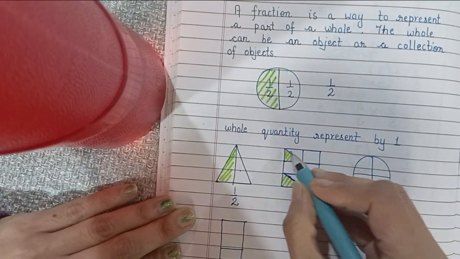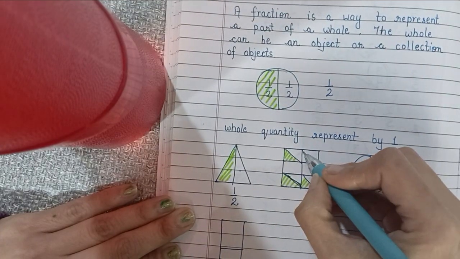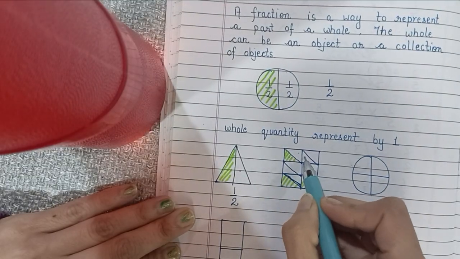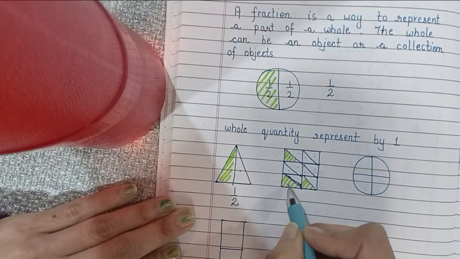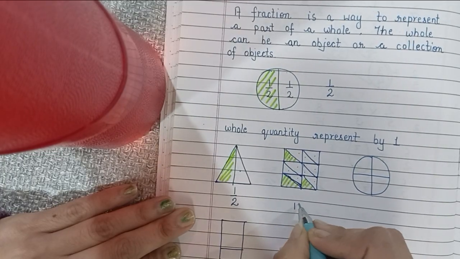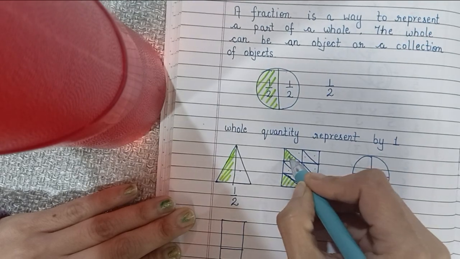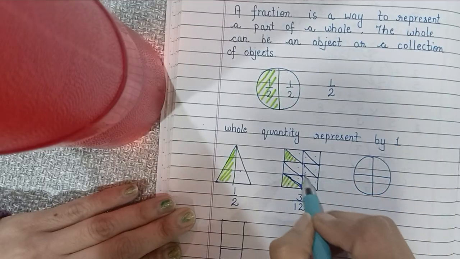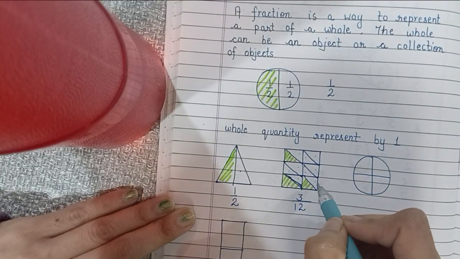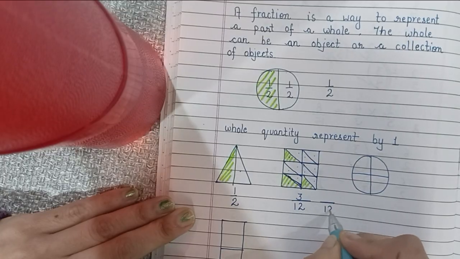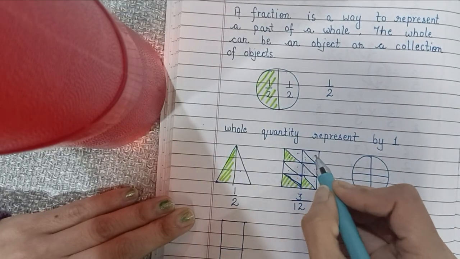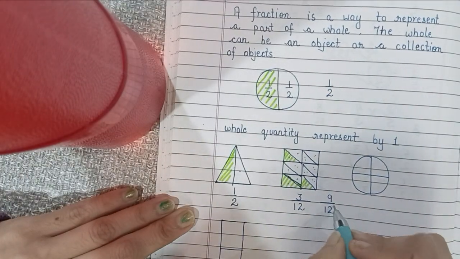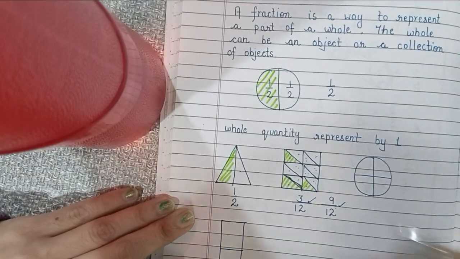now how will you calculate which part is shaded? Then you can do it like this. You count 1, 2, 3, 4, 5, 6, 7, 8, 9, 10, 11, 12. You have 12 equal parts and the shaded part is 1, 2 and 3. Your shaded part is 3, and if you want to find the unshaded part fraction, then 12 is the whole part and unshaded is 1, 2, 3, 4, 5, 6, 7, 8, 9. Then your unshaded part is 9 by 12 and the shaded part is 3 by 12.